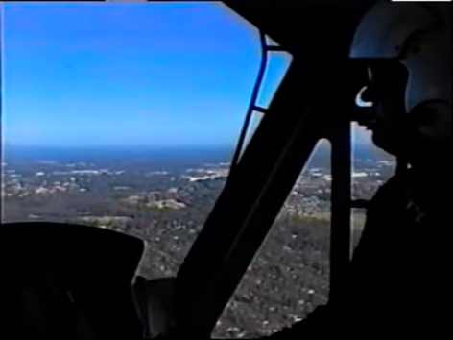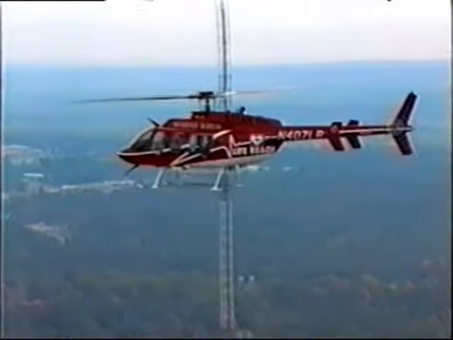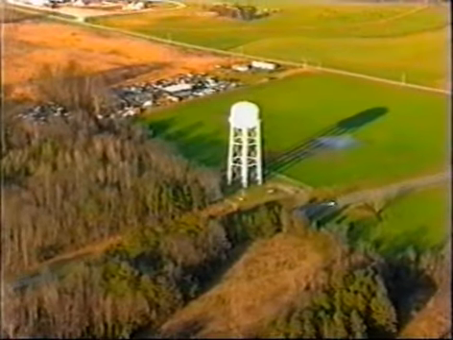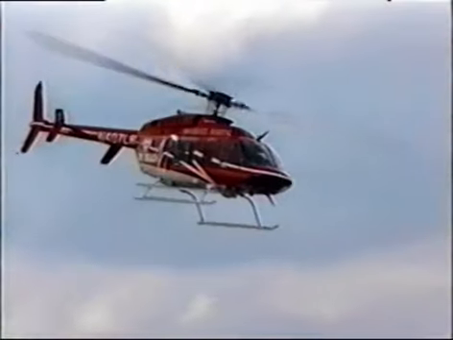The pilots should also be advised of significant surrounding features, such as tall transmission towers and water tanks, not only as a safety precaution, but to help the pilots in locating the landing zone as well.